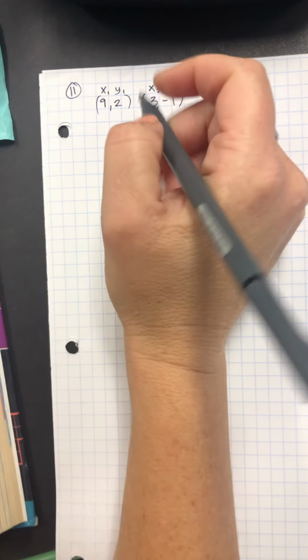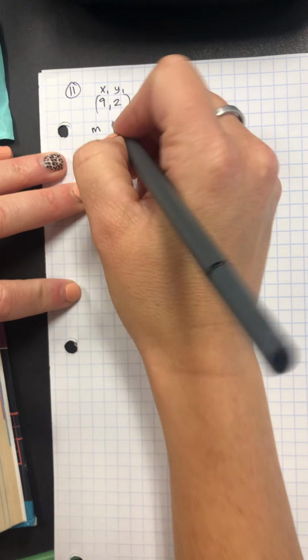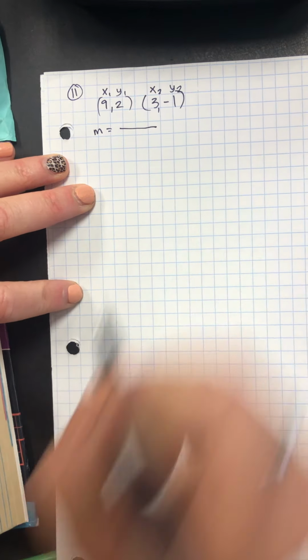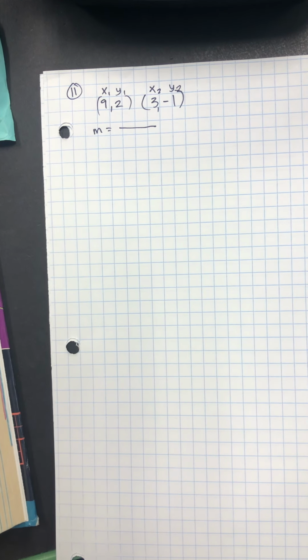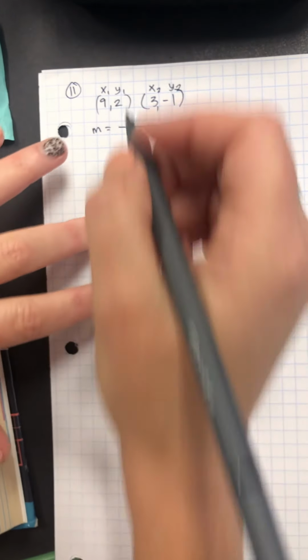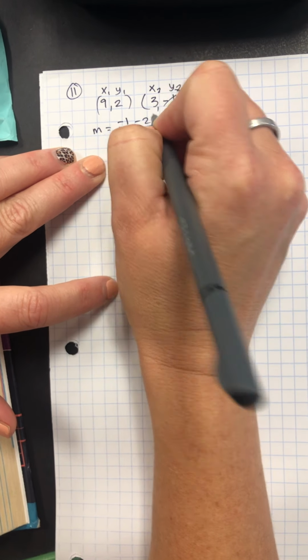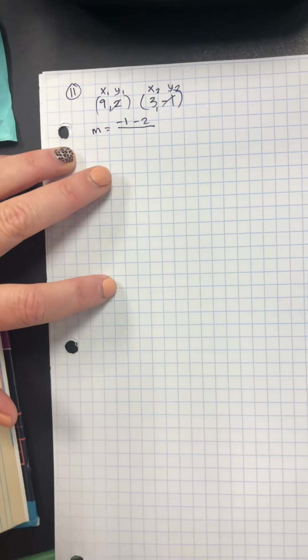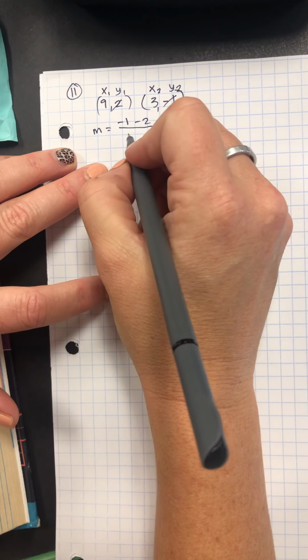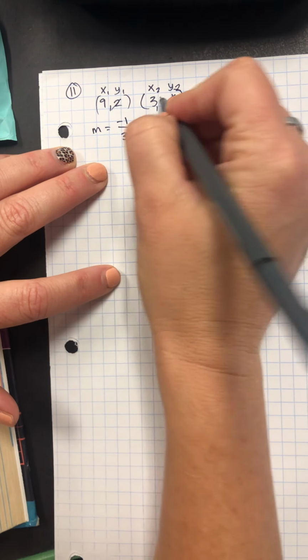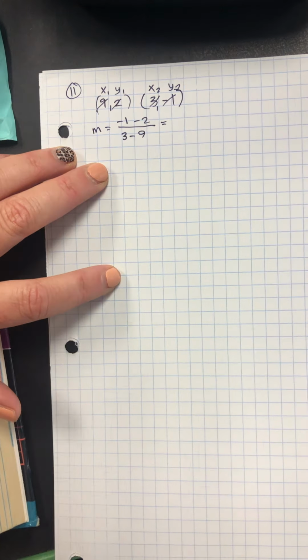Okay, so if I build my formula, m equals, what's going to go on the top? My change in y. What's going to go first? Kaya? Yeah, so -1 minus 2. Audrey, what goes on the bottom? 3 minus 9, my x's.